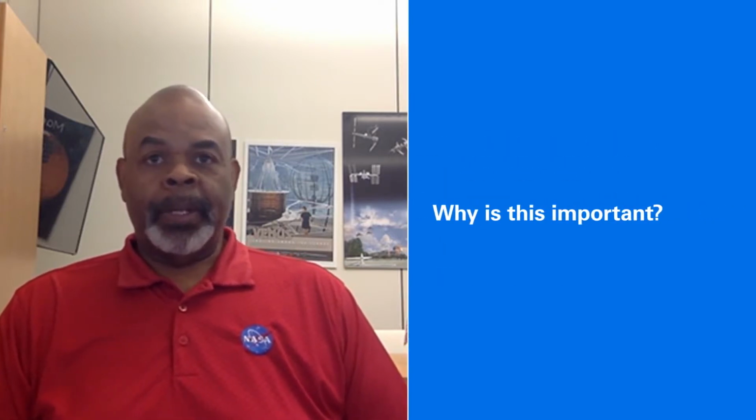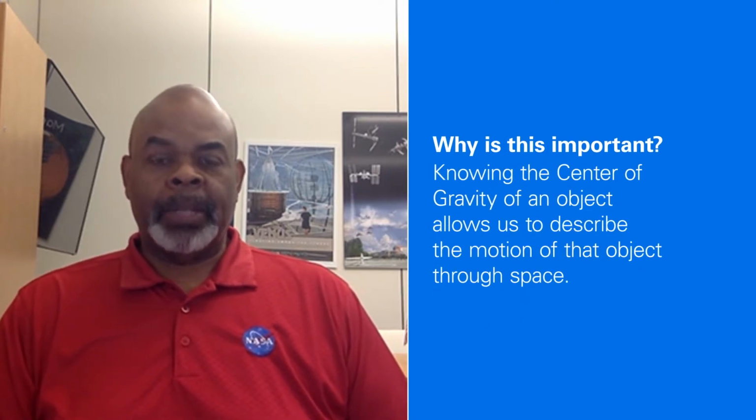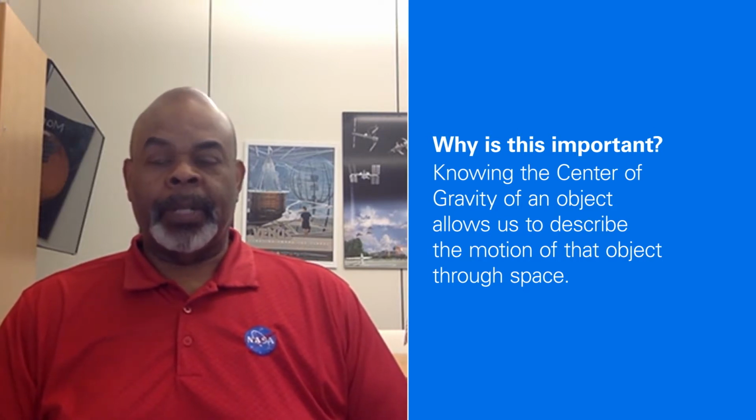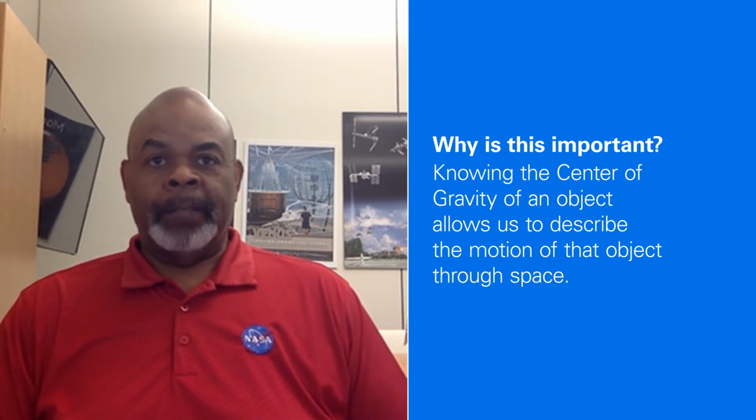Why is this important? It's because we can completely describe the motion of that object through space in terms of the movement of the object's center of gravity from one place to another: up, down, left, right, backwards, and forwards.